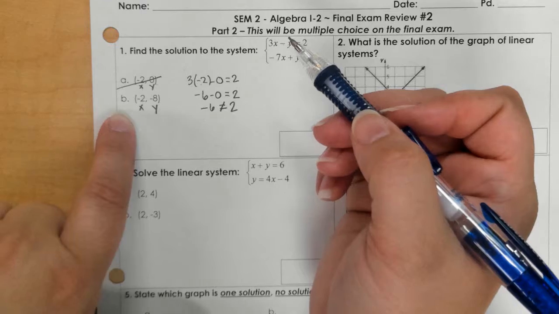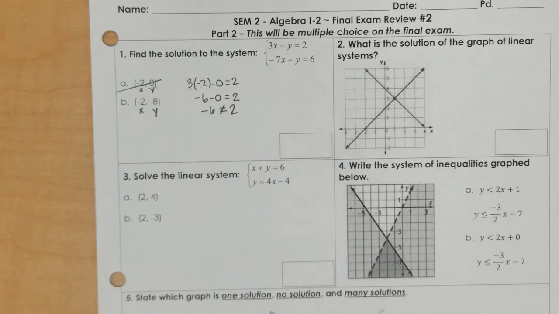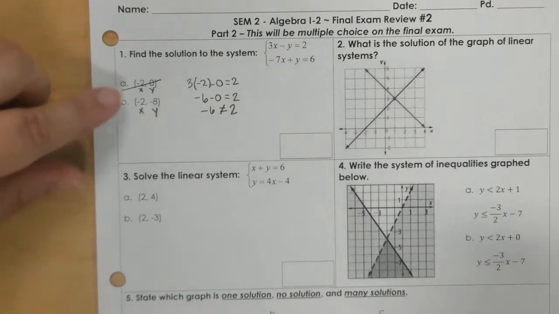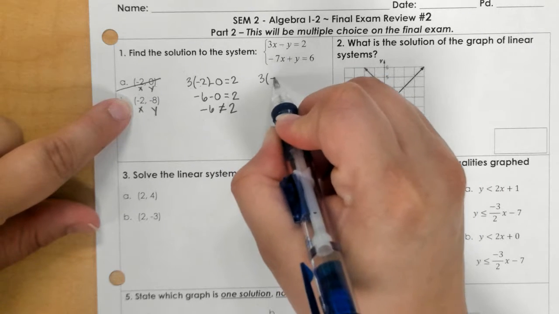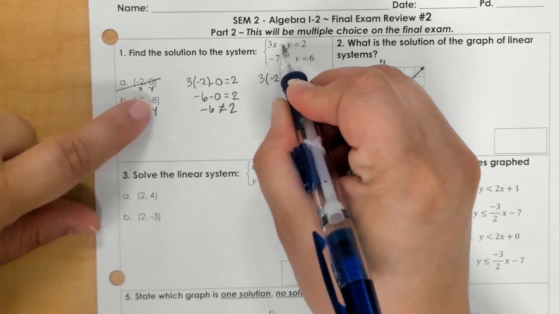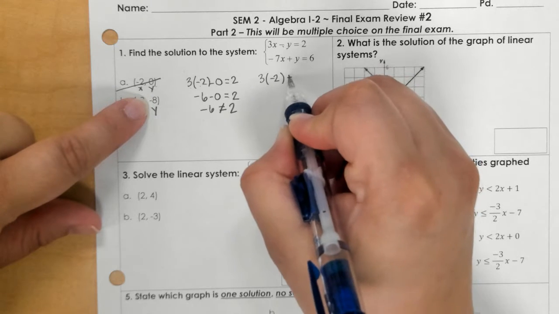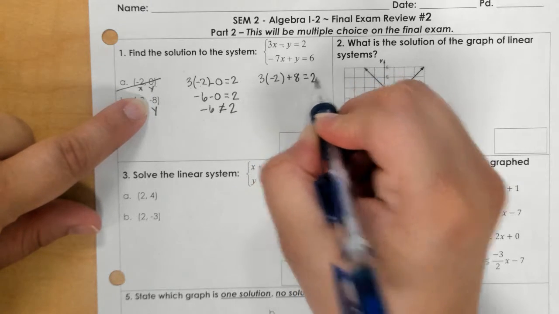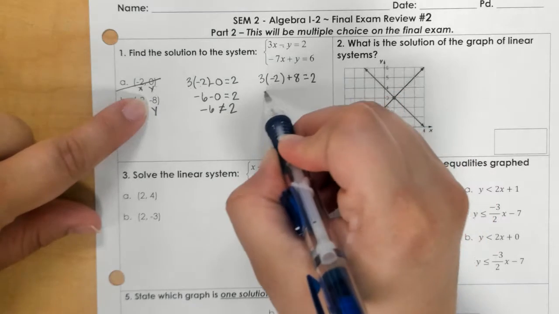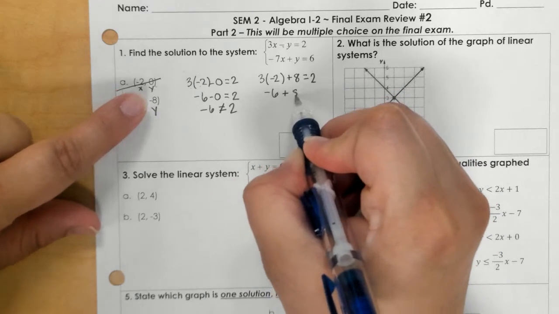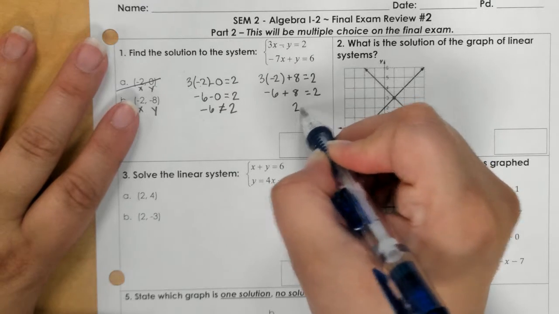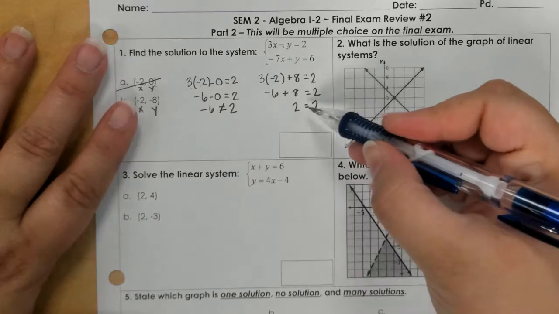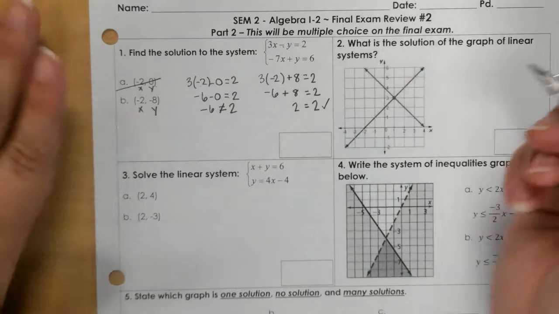So B has to be my answer, but I need to make sure I plug it into both equations to make sure it works. So I'm going to have 3 times negative 2, minus a negative 8. That's going to be a plus 8 then, equals 2. So I would get negative 6 plus 8 equals 2. 8 minus 6 is 2. We can see that 2 equals 2, so that's true.